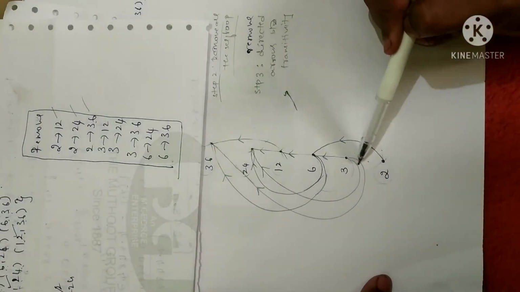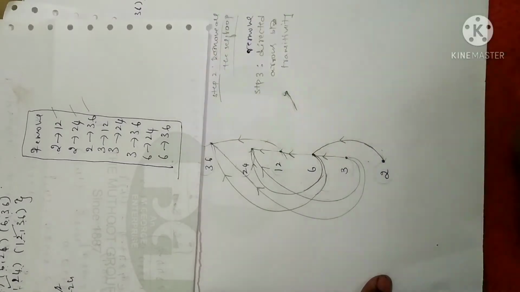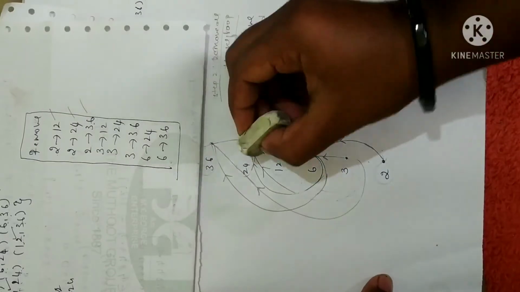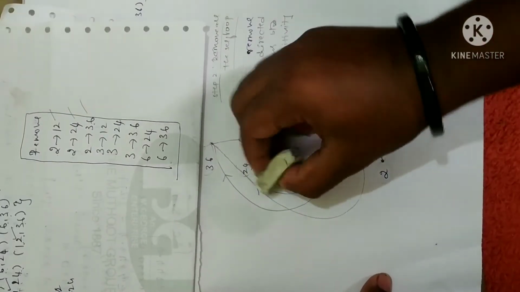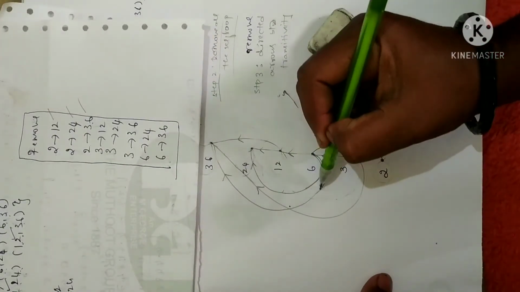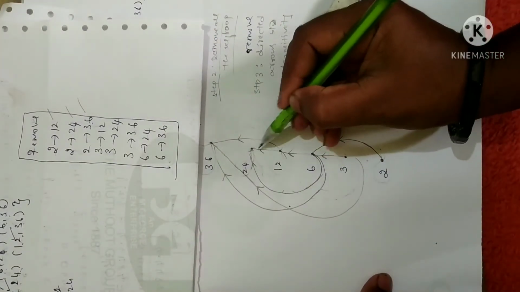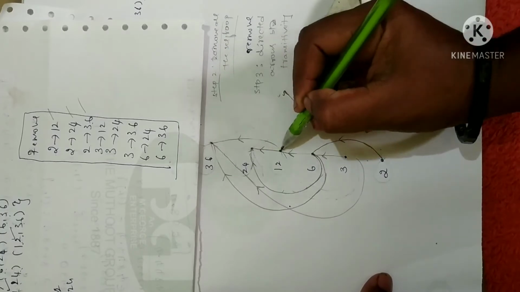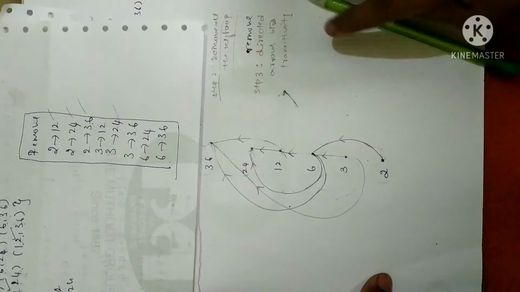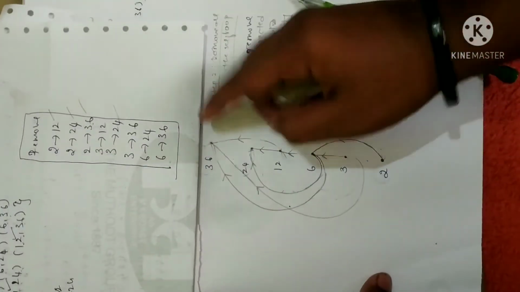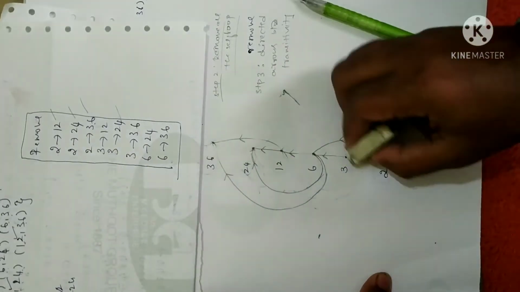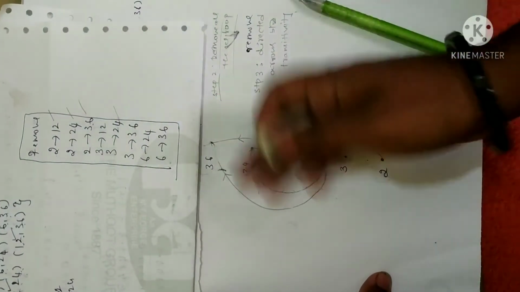Look at the direction here. 3 to 24 I have connected, so I have to remove that also. So 3 to 24. Fine, I have removed 3 to 24. Next, 3 to 36 I have to remove. 3 to 36 which is connected, so let me remove 3 to 36. Fine, I have done. 3 to 36 also removed.